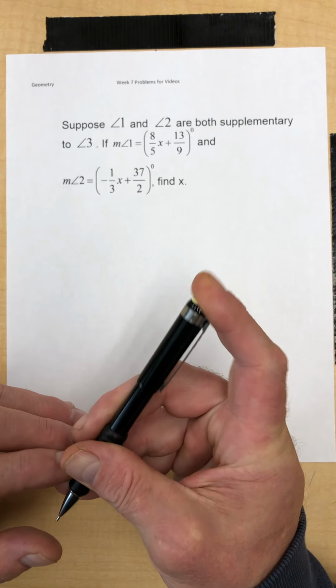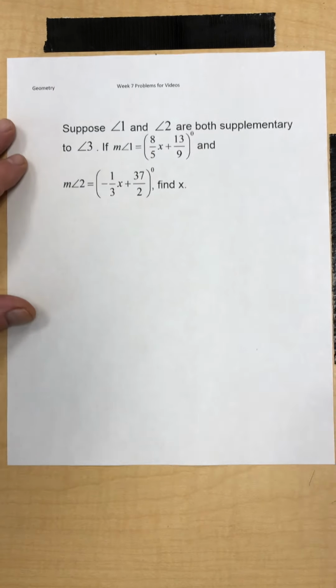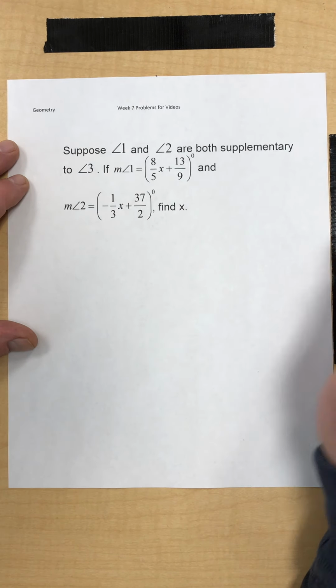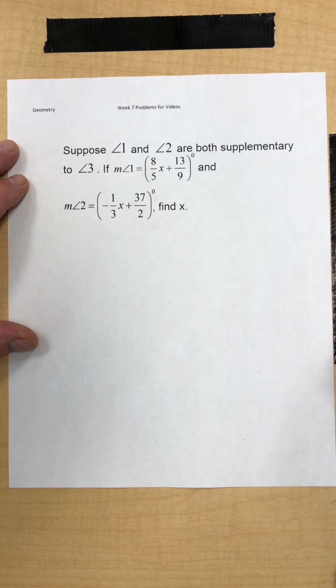Okay, let's see what we got going on. All right, so angles 1 and 2 are both supplementary to 3. Okay, so this is the congruent supplements theorem. That's what we're working with here.